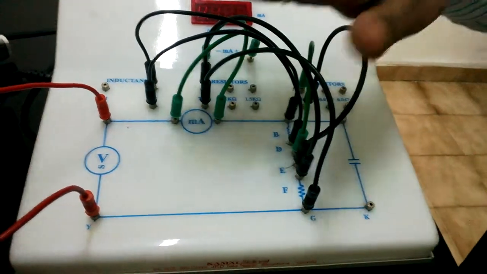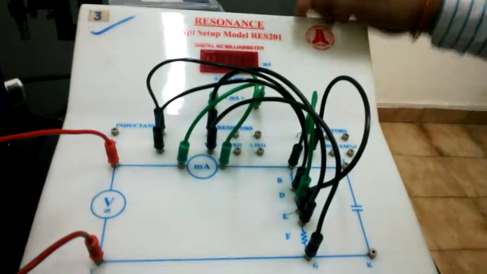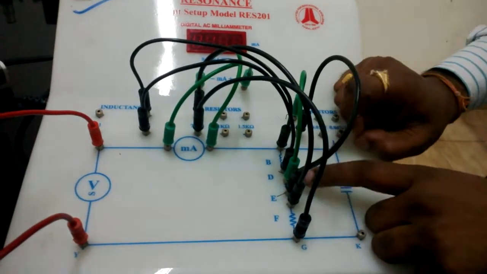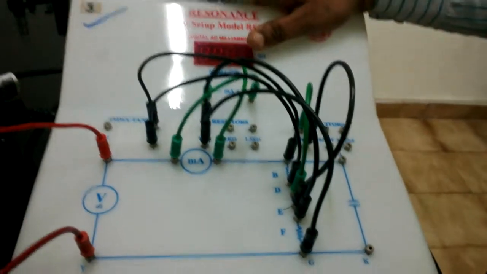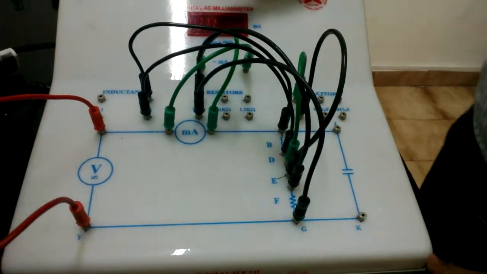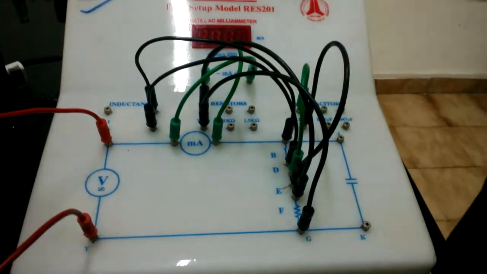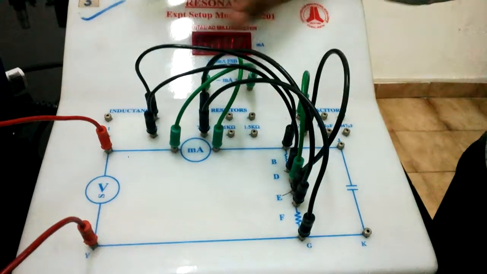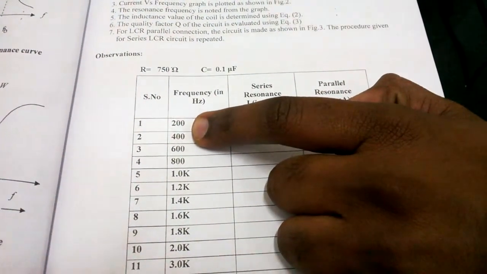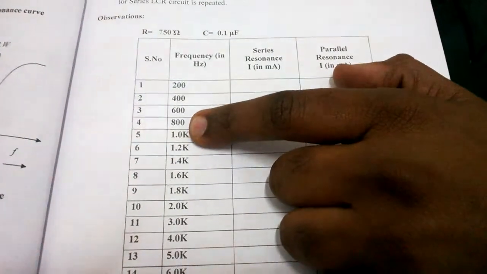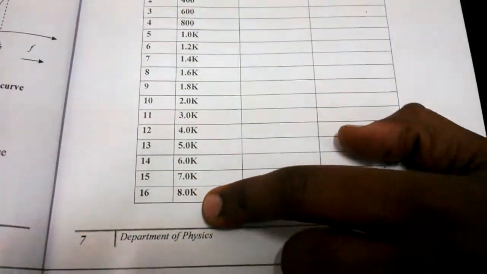So this is a series combination of the LCR circuit. See, the inductor, capacitor and resistor are connected in series. We are going to find out the resonant frequency of this circuit. For that, we have to send AC signals at different frequencies: 200, 400, 600, 800 like that till 8K, 8000.